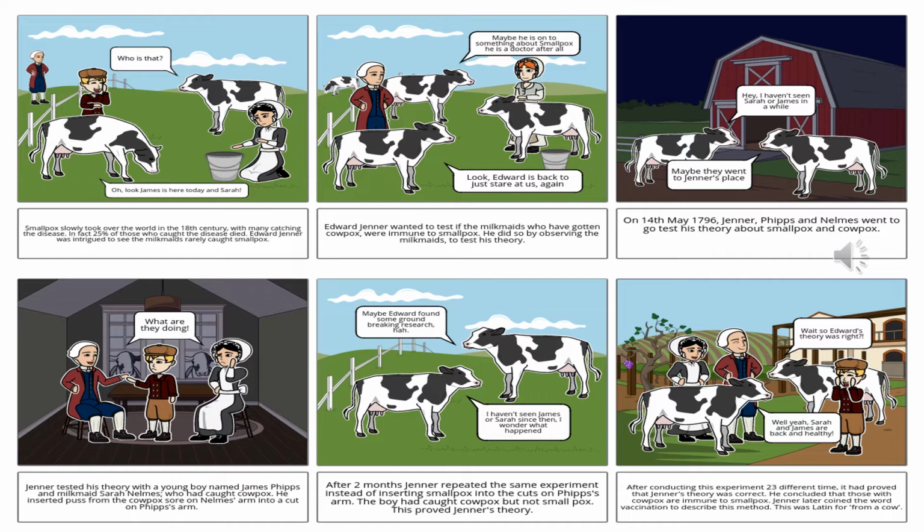cowpox virus. So he came to the conclusion that people who were already exposed to the cowpox virus were resistant to smallpox infection. Smallpox infection was not at all deadly and severe in those people. That was the first idea of vaccination, conceived by Edward Jenner, and later this idea was implemented by Louis Pasteur to make vaccines for anthrax, cholera, chickenpox, etc.